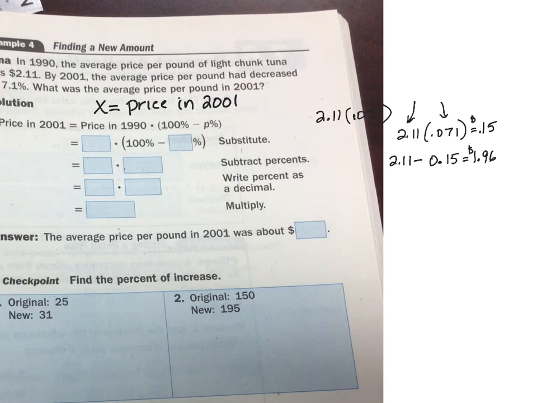The other way you can do it is you can take $2.11. If it was at normal price, it would be 100%. But it's decreasing 7.1%. So what percent are we really paying of that?